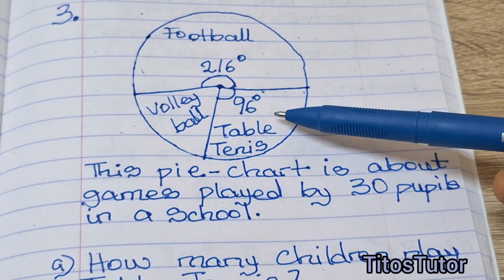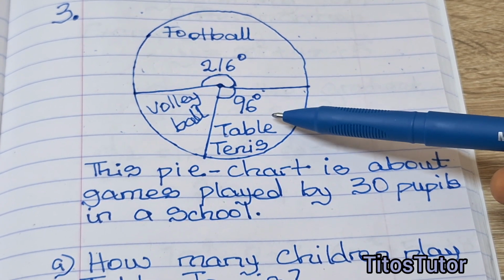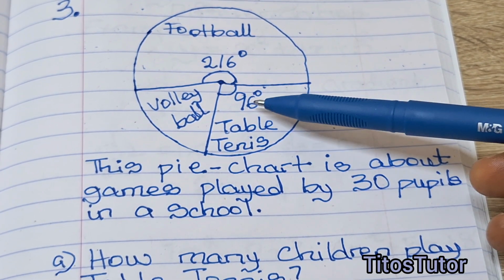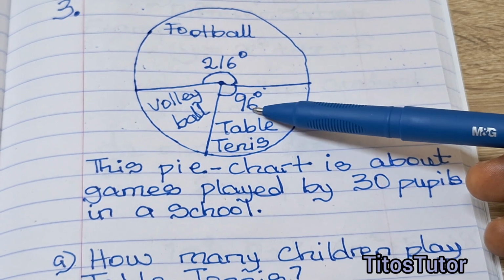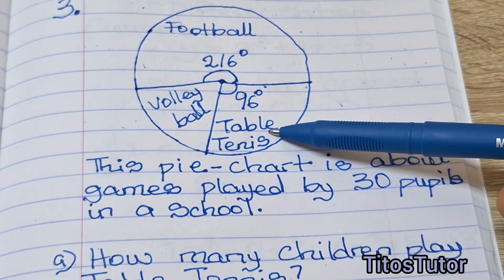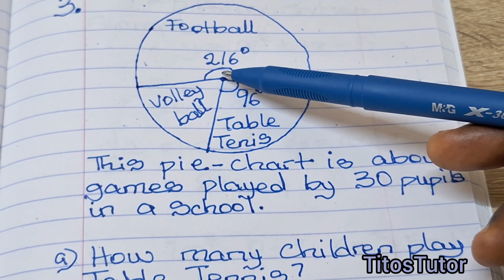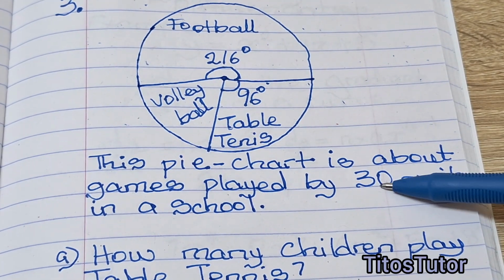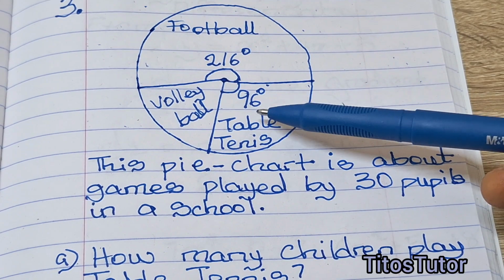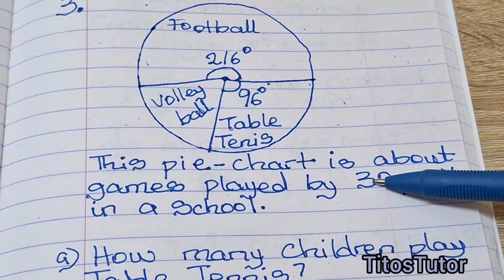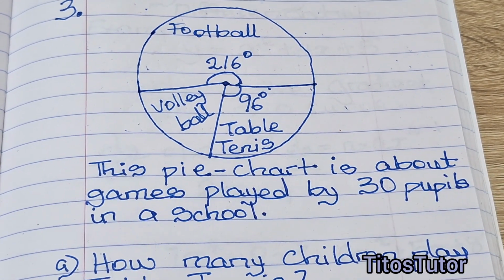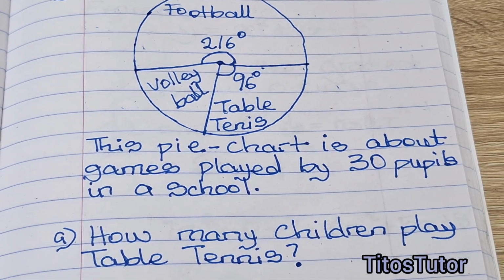If you're looking for the fraction of the people, it's going to be the angle allocated for table tennis all over the total angle at a point, which we're going to multiply by 30. So the fraction of this multiplied by this gives you the number of children who play table tennis.